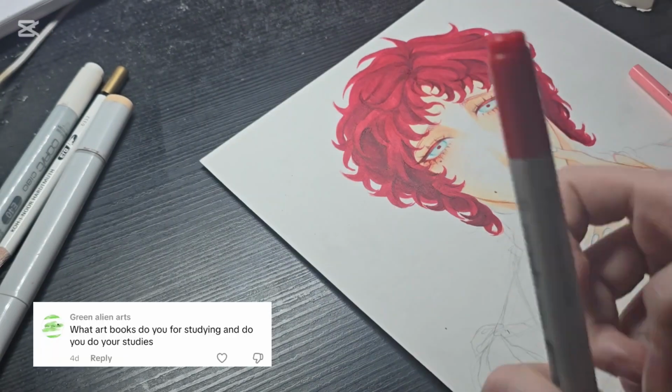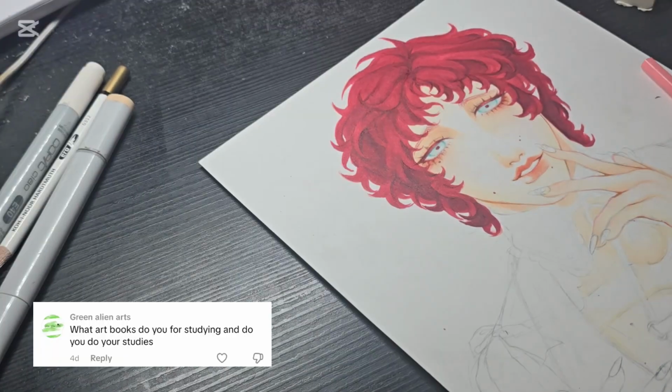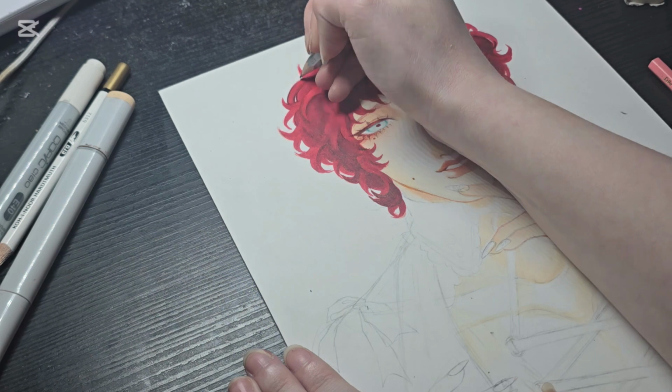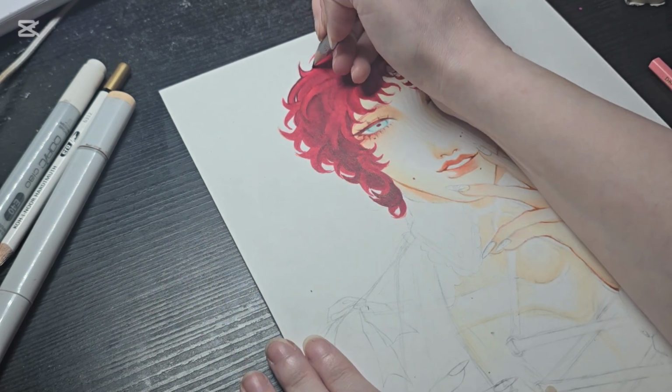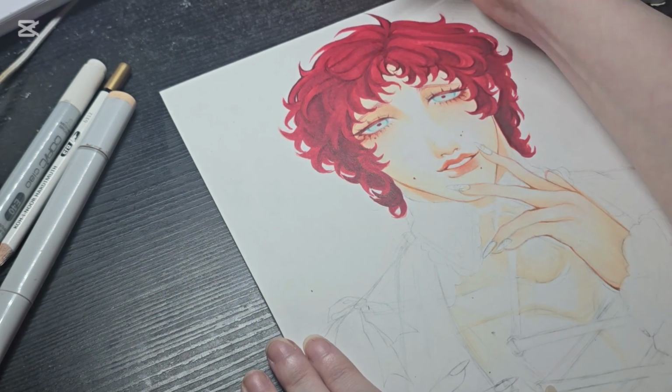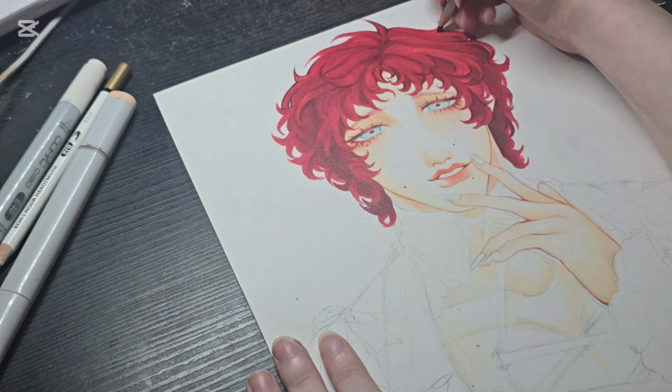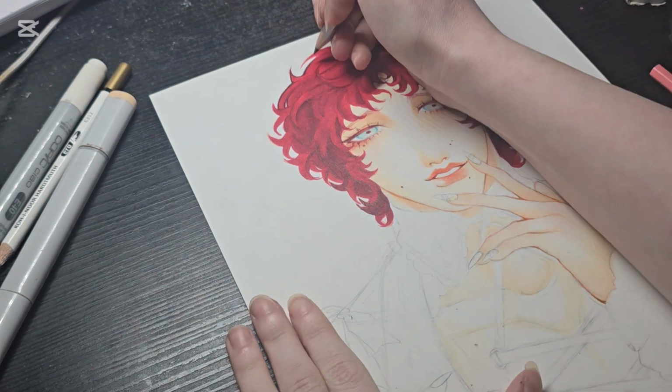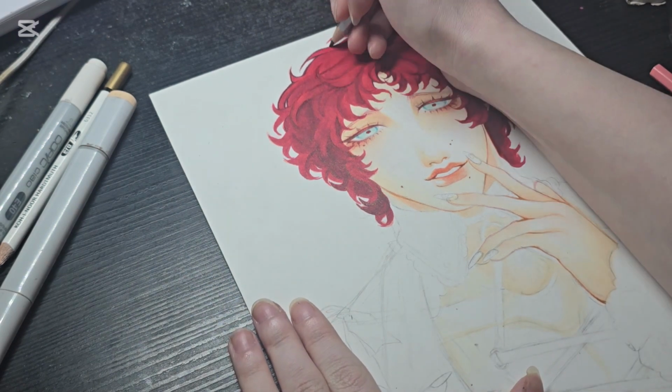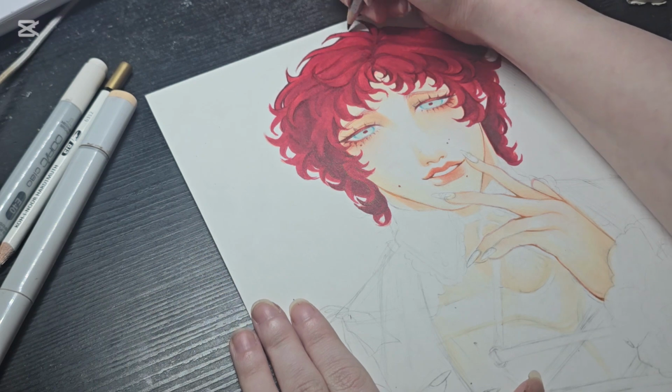Green Alien Arts asks, what art books do you use for studying and how do you do your studies? Okay, gang, I need to be real. I've never used art books in my life for studying. I know, please put your pitchforks and stones away. I've always kind of just had the attitude that if it exists, I can draw it if I just put my mind to it.